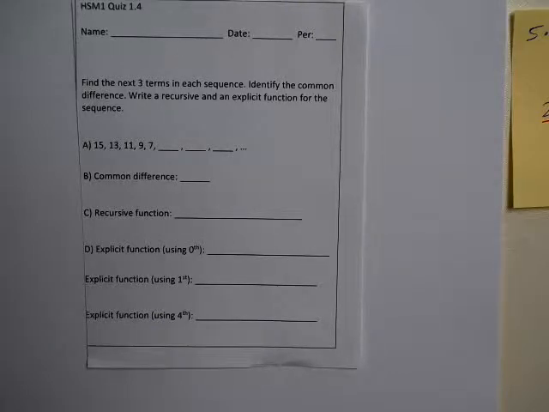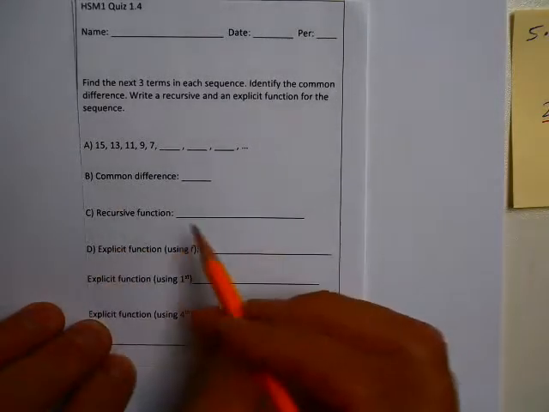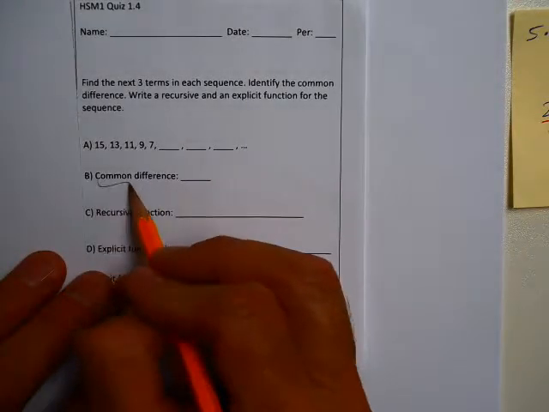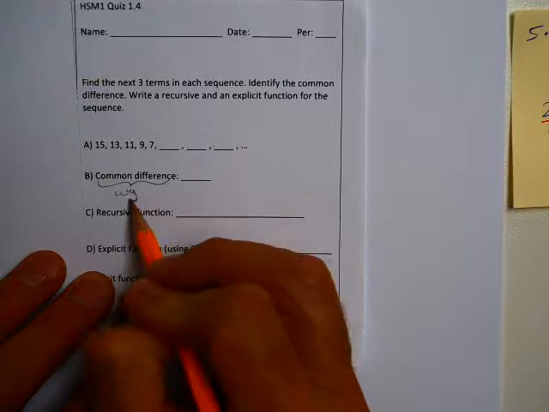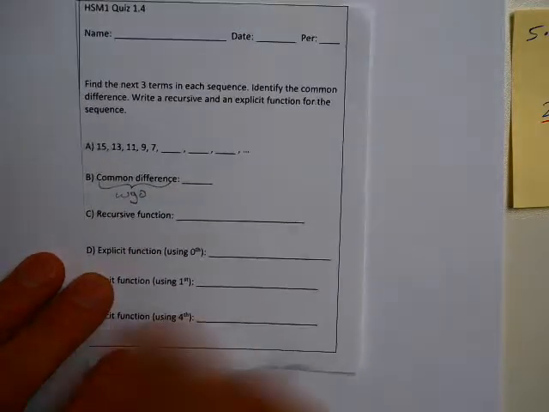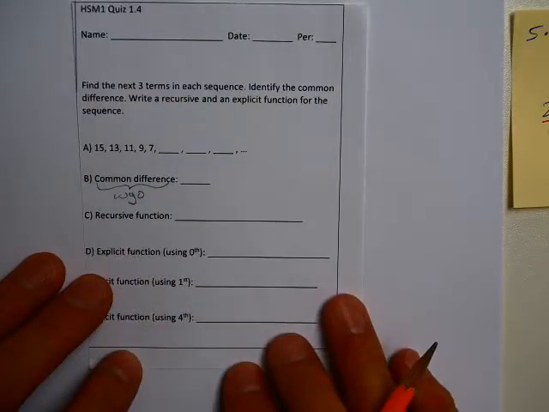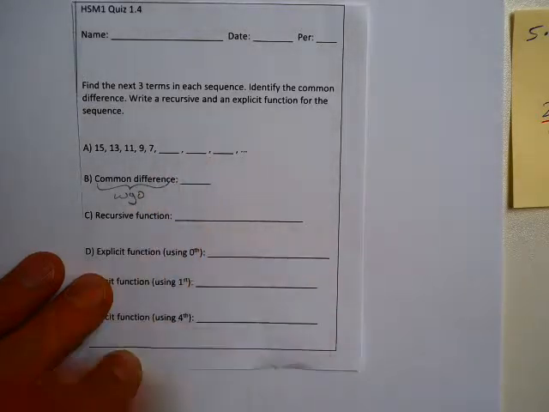Okay, at this point we're starting to get into more math terms. I'm not a big fan of math terms, but that's okay. Common difference, I tell them, is the what's going on. Specifically, it's the what's going on when we're adding or subtracting to find out the next value.